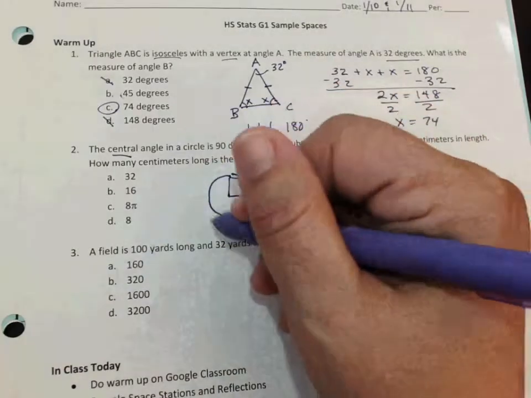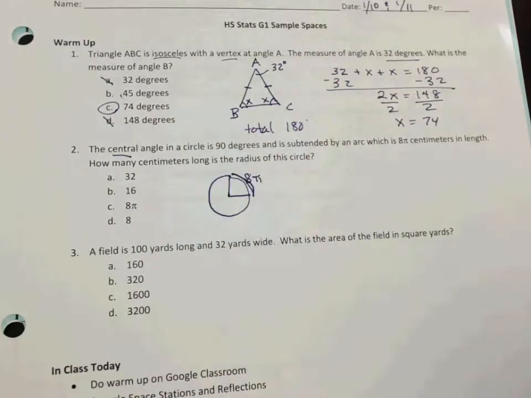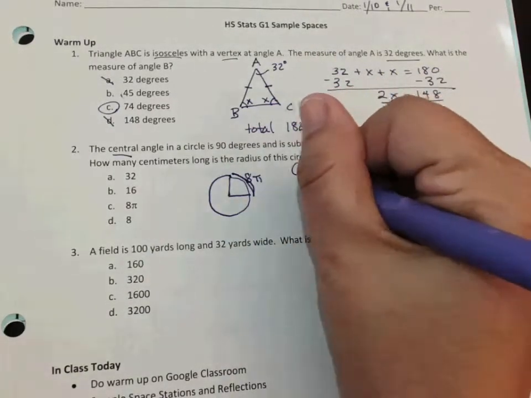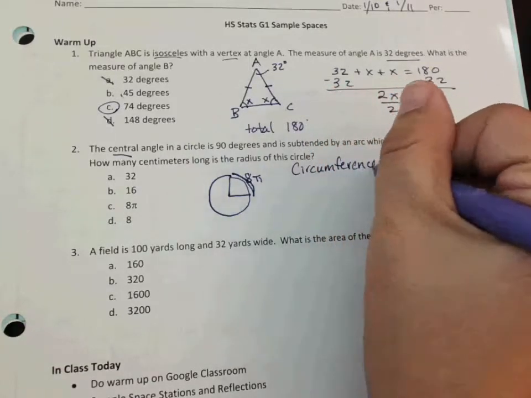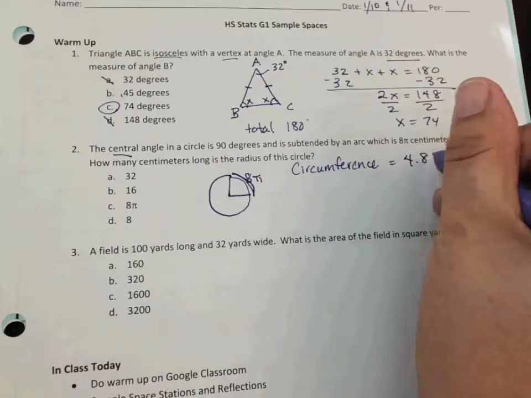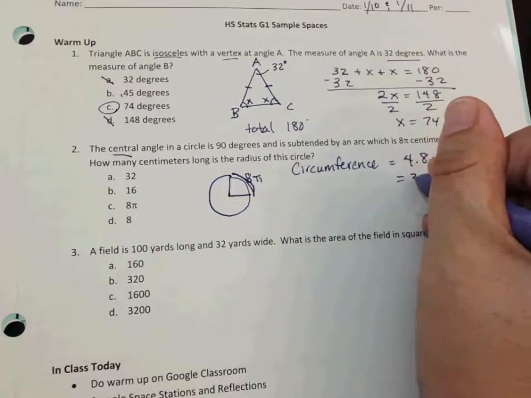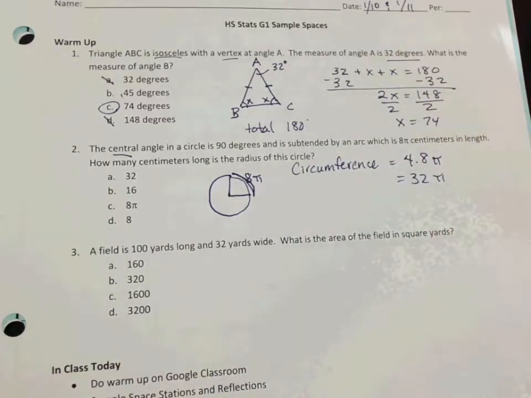Alright. Now, I could do the arc length formula, but let's make it simpler. What is going to be the whole distance around the circle for this problem? Well, the circumference, we can tell, is 4 of those. 4 times 8 pi, or 32 pi. So all the way around is 32 pi.